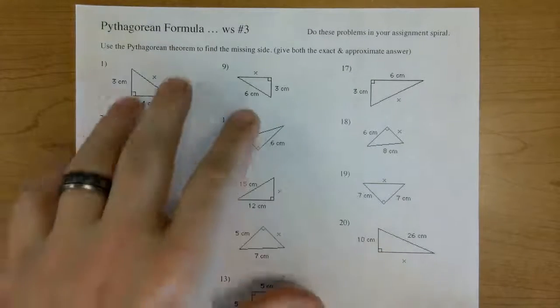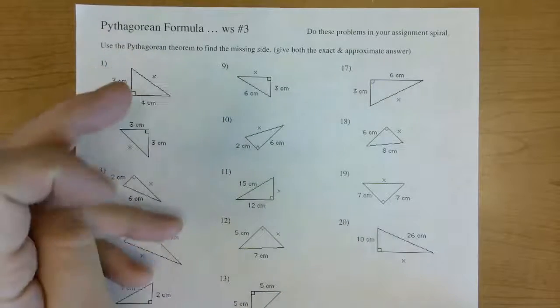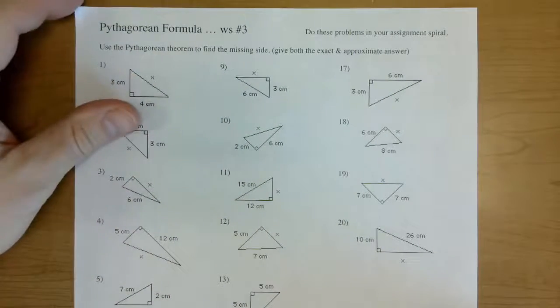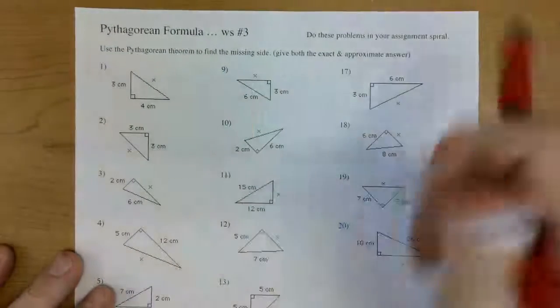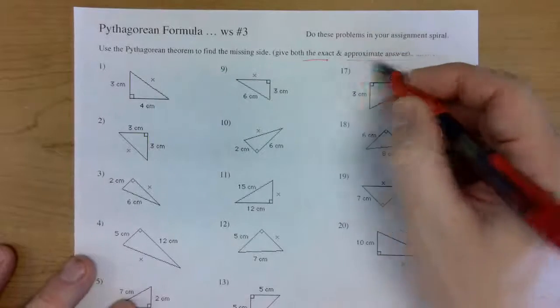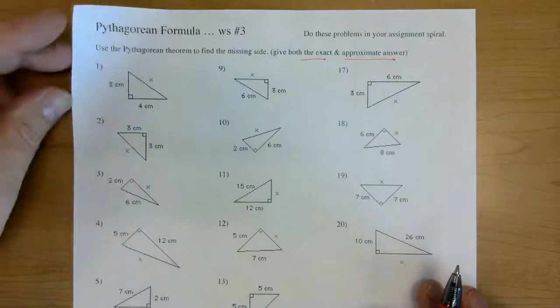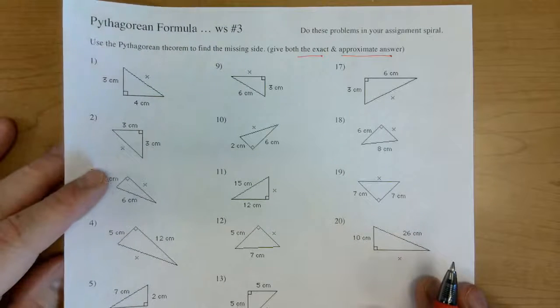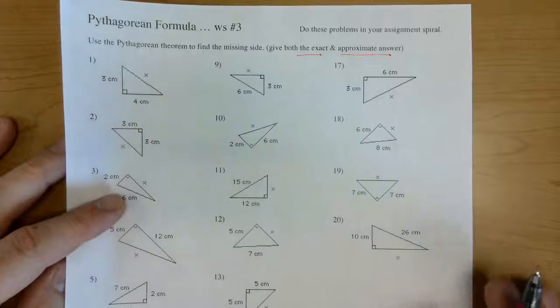Pythagorean Theorem, Day 2, using Pythagorean to find missing sides, with sometimes having perfect squares and sometimes needing to simplify the square root. Notice on this worksheet it says to give both the exact answer, which is simplifying the square root, and then to approximate. It's just typing it in and rounding it to where it tells you. And remember, if it doesn't tell you what to do, Mr. Walls says to round to the nearest hundredth.